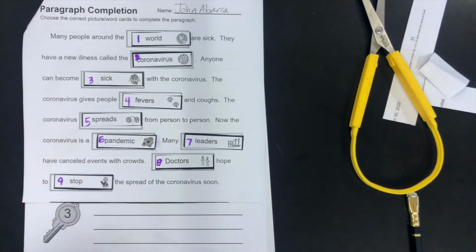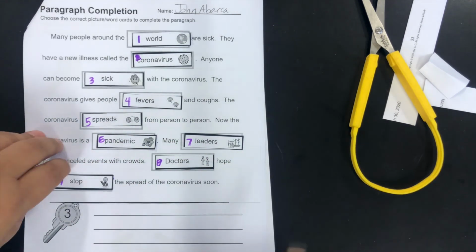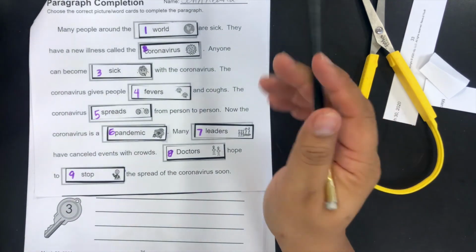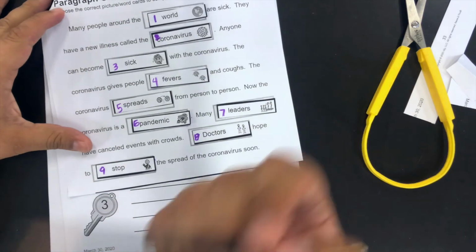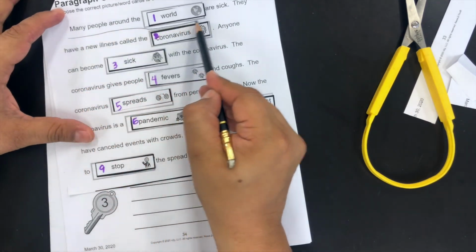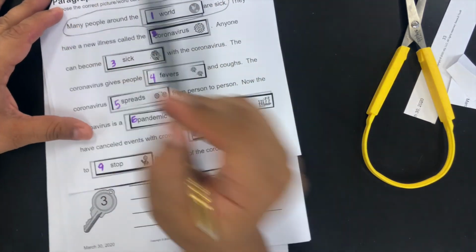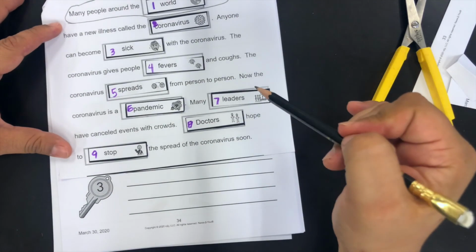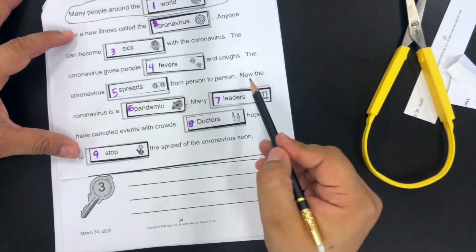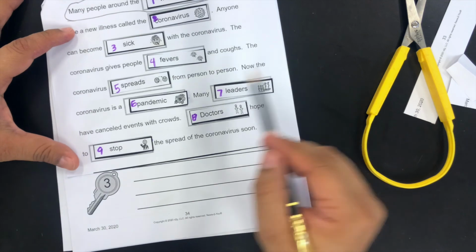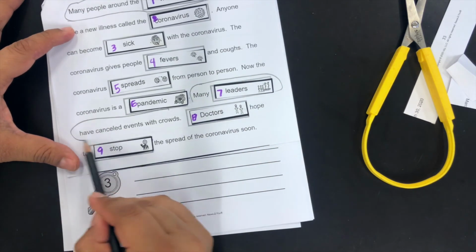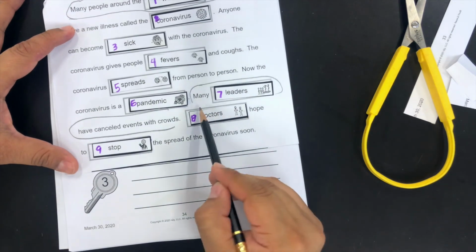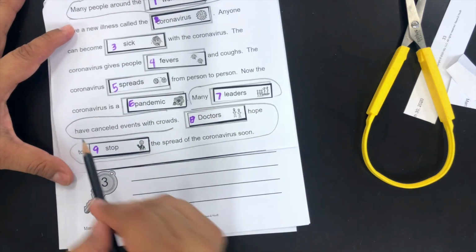Okay, so with your pencil, I want you to circle 3 of these. So I'm gonna circle the first one. I'm gonna circle this one. Many leaders have canceled events with crowds, and I'm gonna circle the last one.